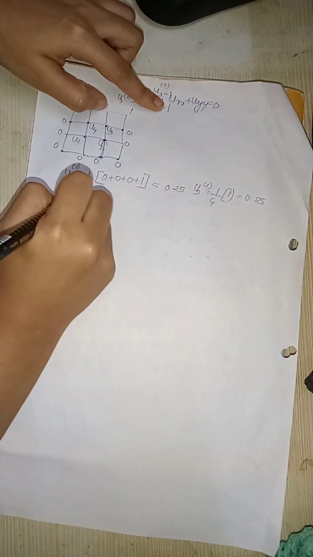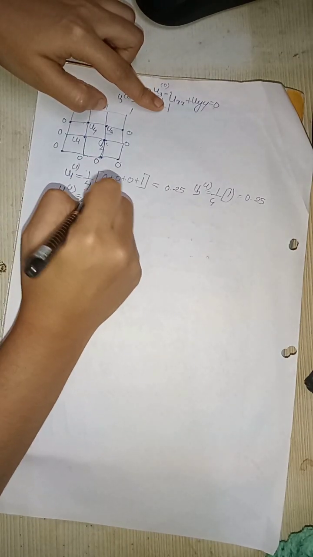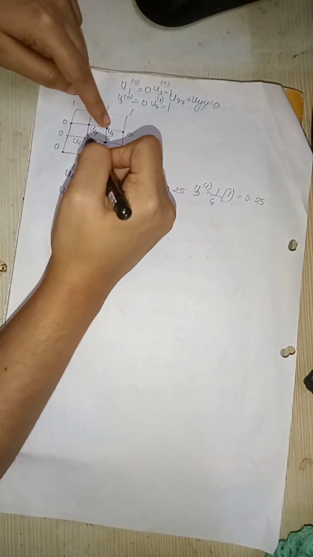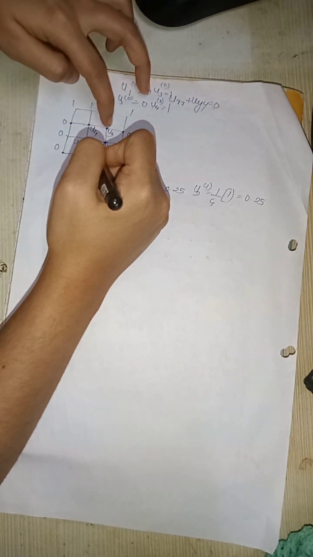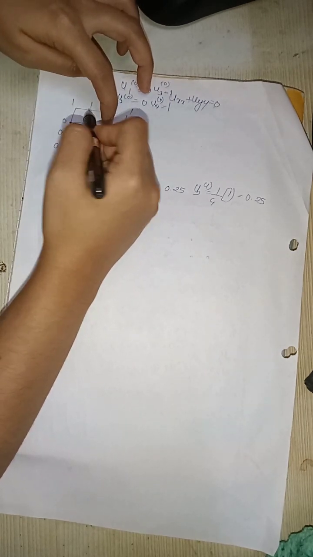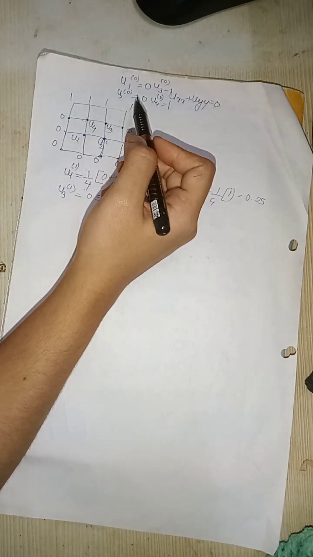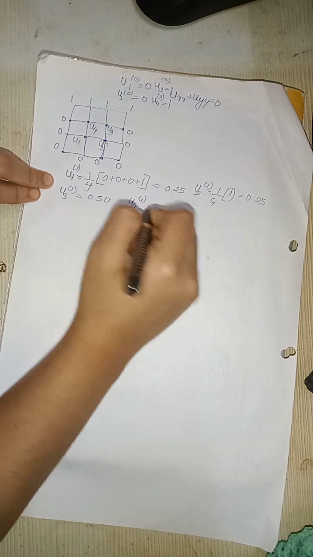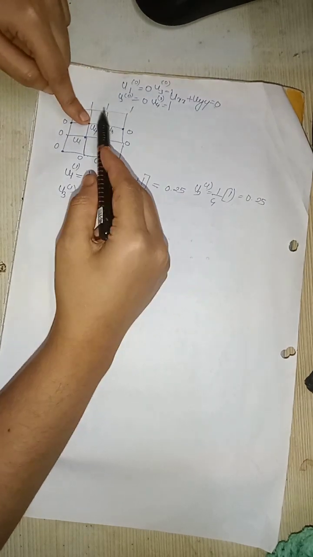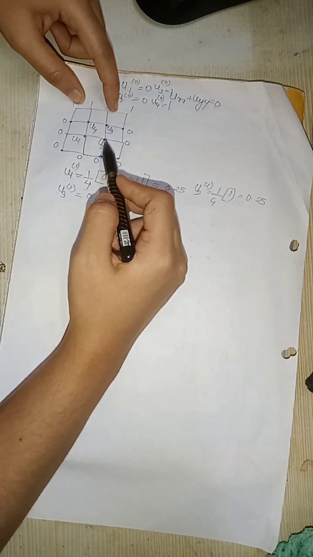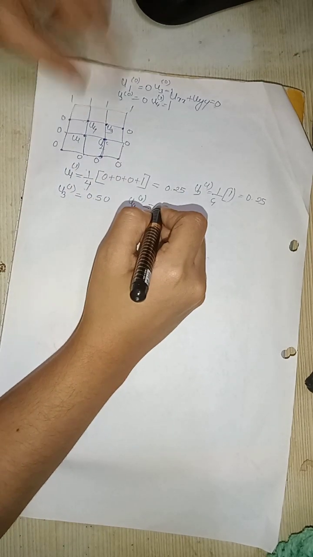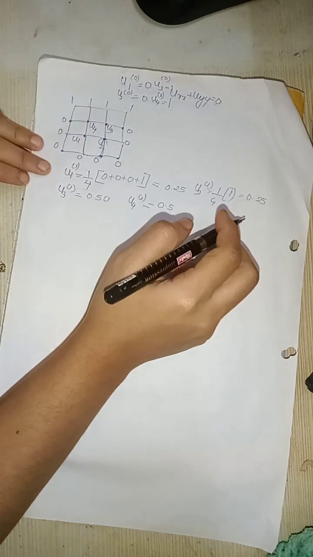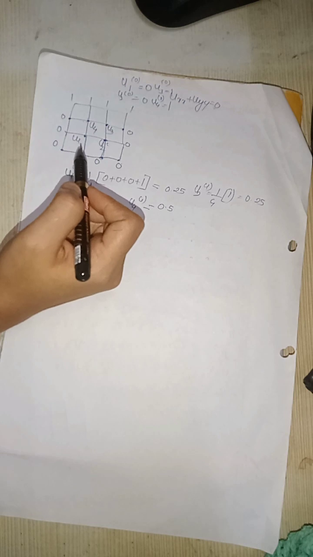Similarly for u3 of 1, you have 1 plus 0 plus u1, which was 0, and then again this 1. So finally 1 plus 1 is 2, and you have 2 by 4, which is 0.5. Now for u4 of 1, if you go diagonally, then 1 plus 1 and then 0 and 0. So it is again 2 by 4, which is 0.5. Okay, so these are the approximations for the values of u1, u2, u3 and u4.